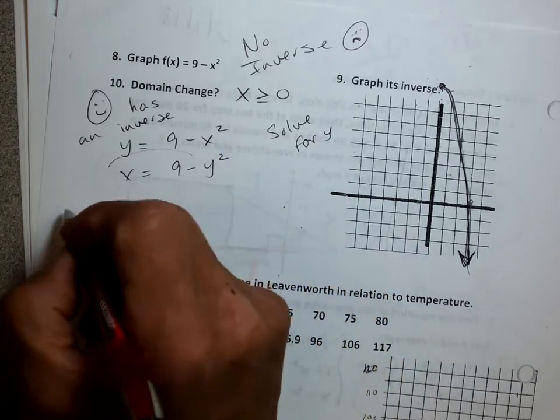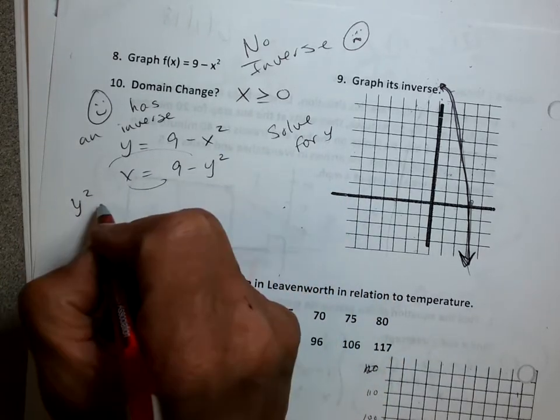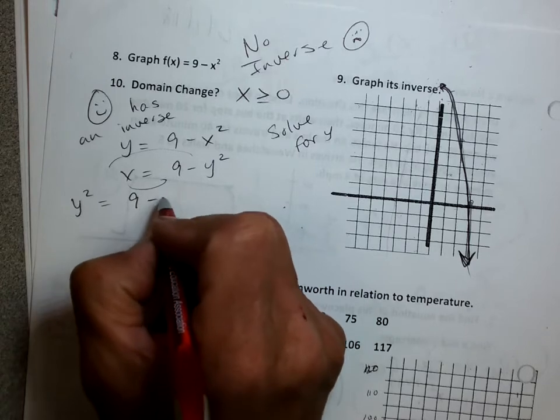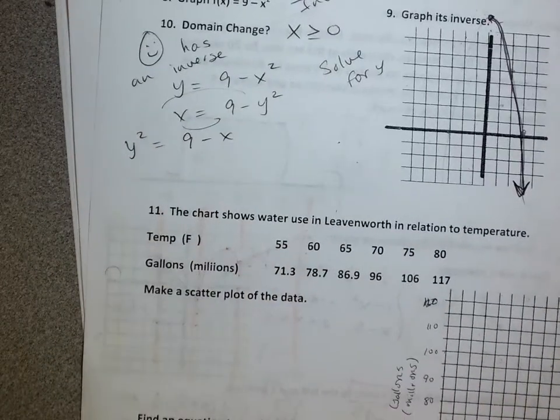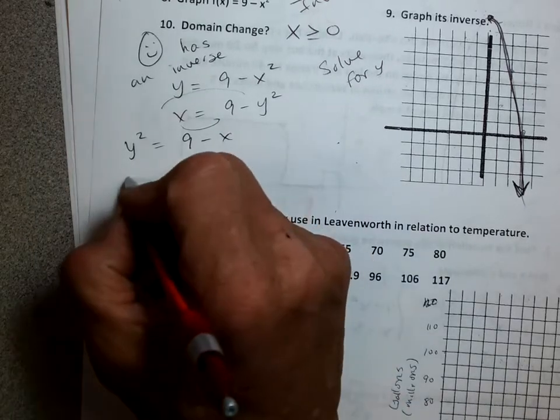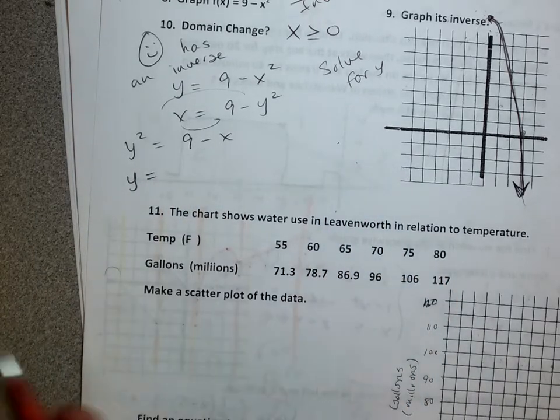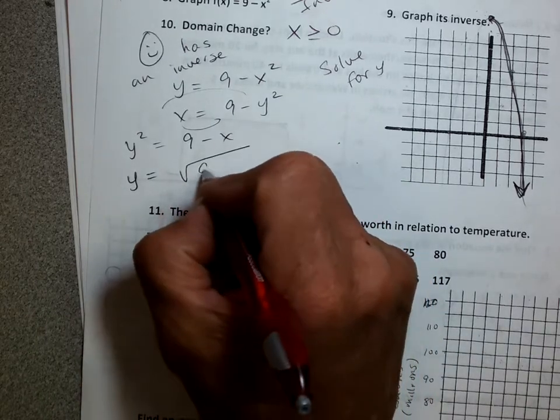That's easier. Bring the y squared this way, and I'll bring the x that way. So y squared is equal to 9 minus x. You okay with that? Just a little switcheroo. Brought over the y squared, brought over the x. I'm going to take the square root. Normally it's plus or minus, but because I got rid of the negative half, it's not plus or minus. It's just y equals the square root of 9 minus x.